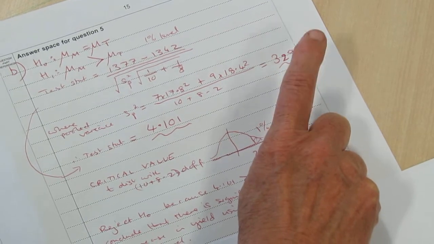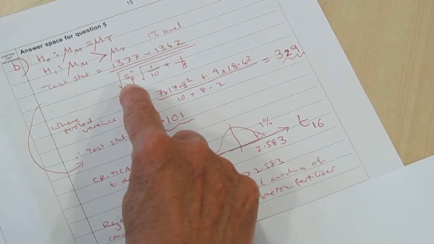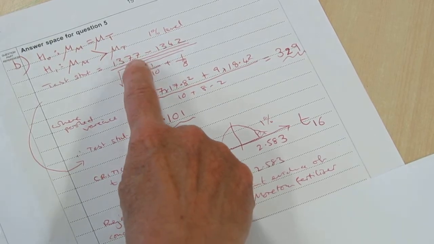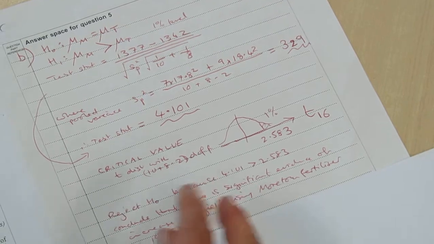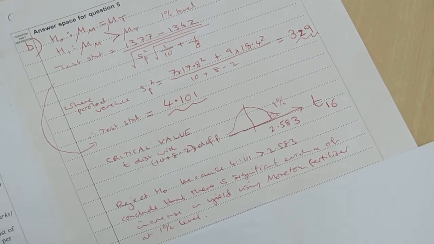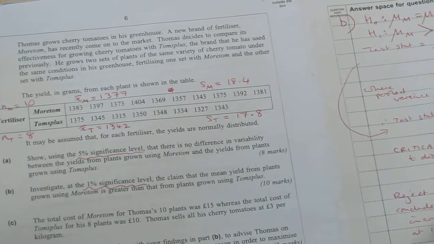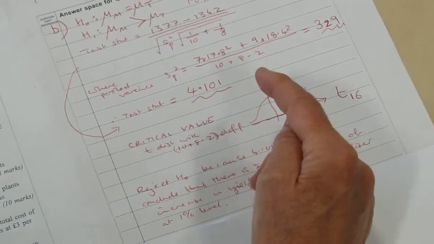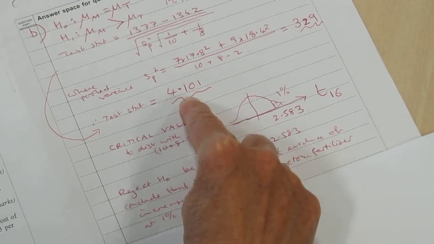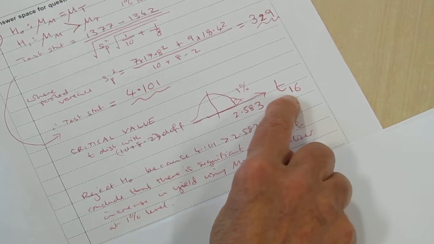That is now going to be used as the pooled variance in this formula here. So the test stat, you can check those values I got from over here. Putting those in, that gives you a test statistic of 4.101. We are now going to compare that with the critical value from the t distribution.